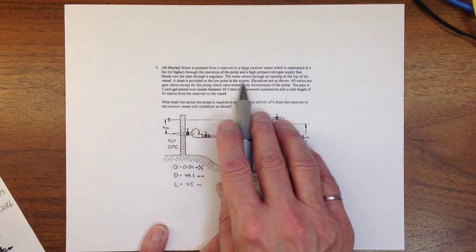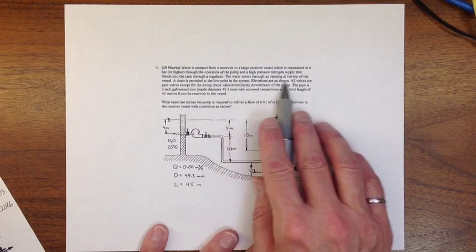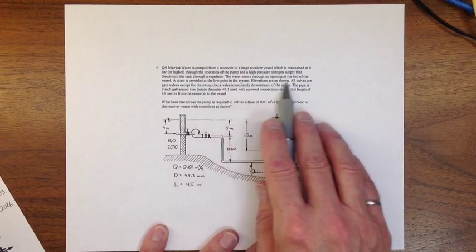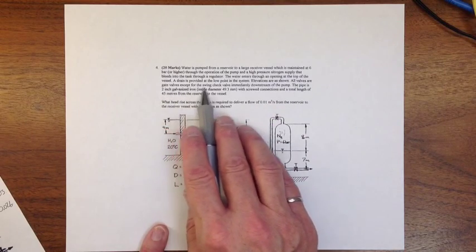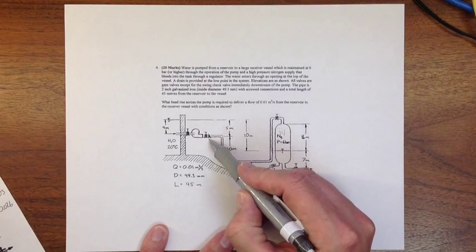A drain is provided at the low point in the system. So there's a drain here. And normally that valve will be closed because you won't be draining the system. So that's really not important to what we're trying to find out, I don't think. Elevations as shown, and we've got various heights and drops and so on. All valves are gate valves except for the swing check valve immediately downstream of the pump. So there's a swing check valve right here.